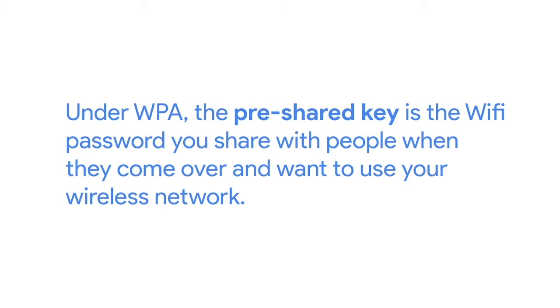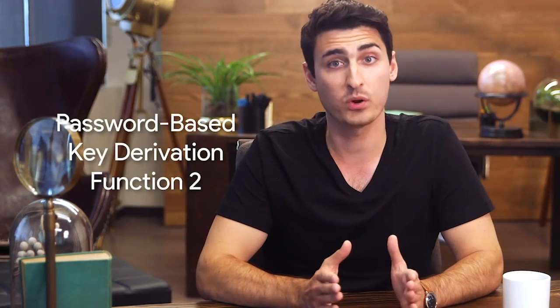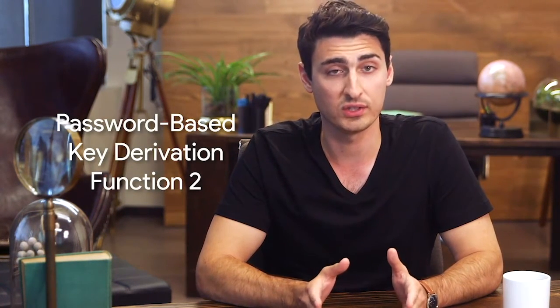Under WPA, the pre-shared key is the Wi-Fi password you share with people when they come over and want to use your wireless network. This is not directly used to encrypt traffic. It's used as a factor to derive the encryption key. The passphrase is fed into the PBKDF2, or Password-Based Key Derivation Function 2, along with the Wi-Fi network's SSID as a salt. This is then run through the HMAC SHA-1 function 4,096 times to generate a unique encryption key.